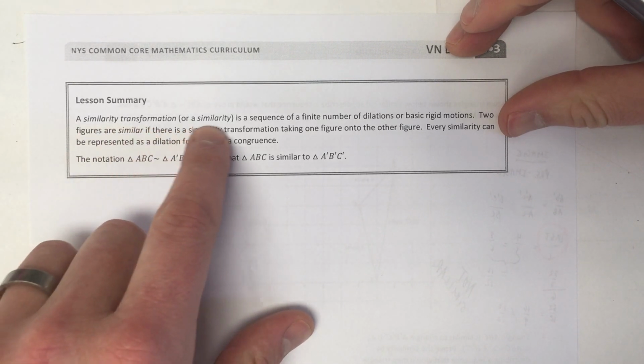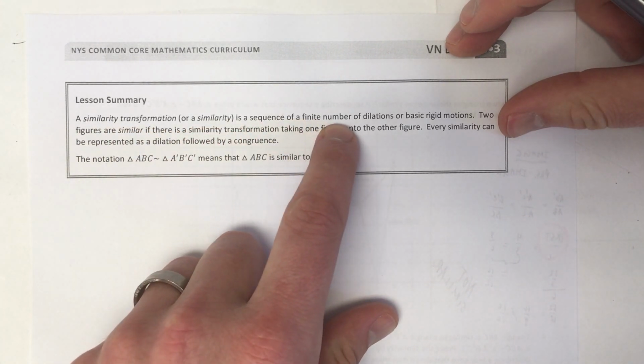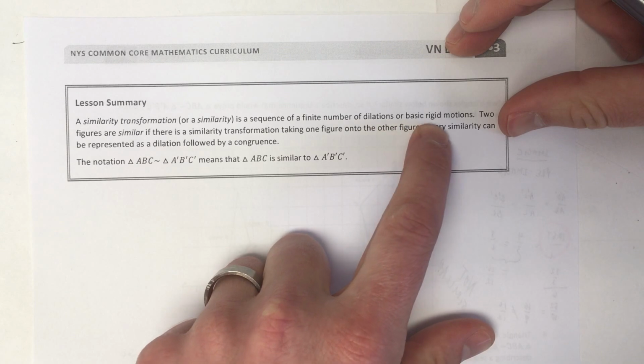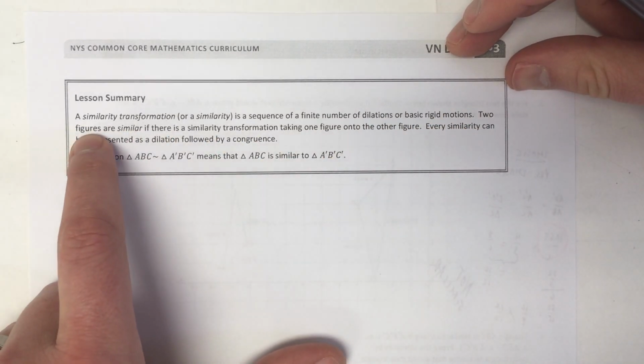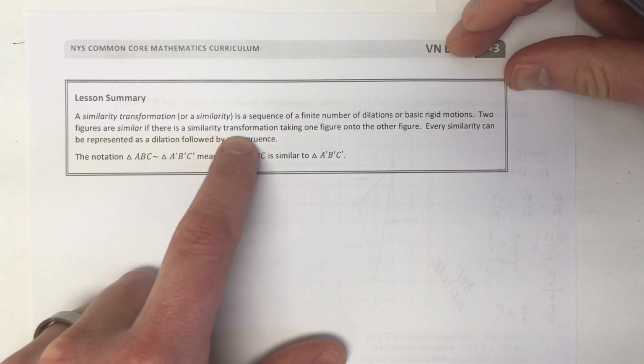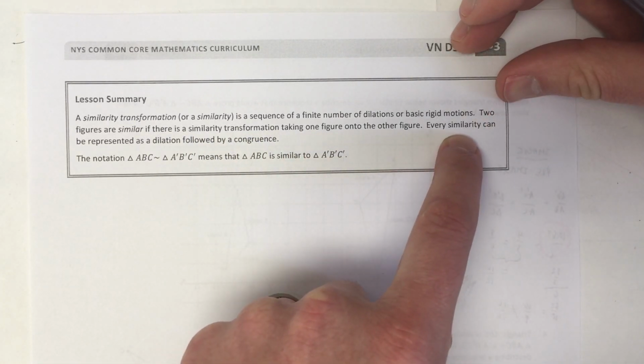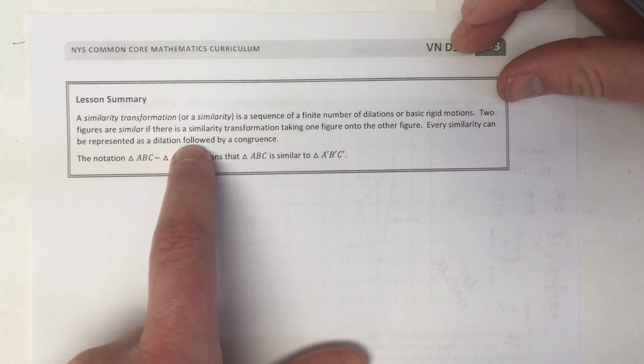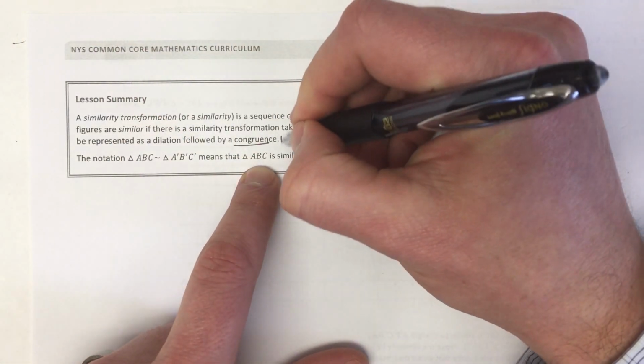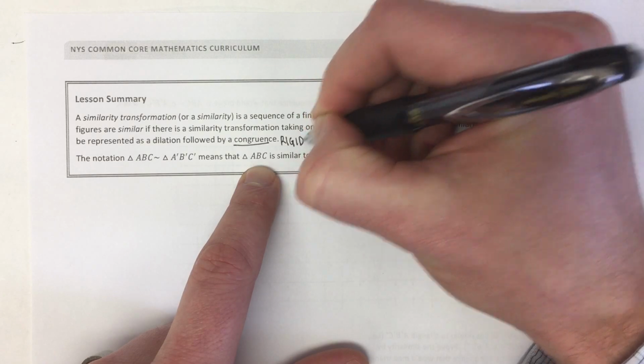A similar transformation or similarity is a sequence of finite number of dilations or basic rigid motions. Two figures are similar if there is a similarity transformation taking one figure onto the other. Every similarity can be represented by dilation followed by a congruence. And what they mean by congruence is a rigid motion.